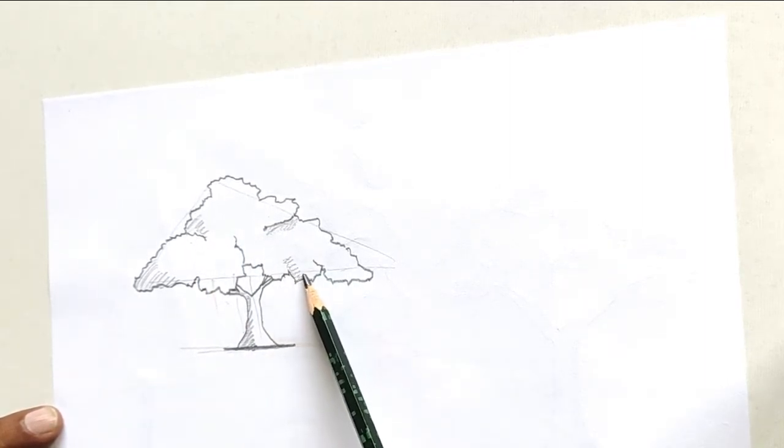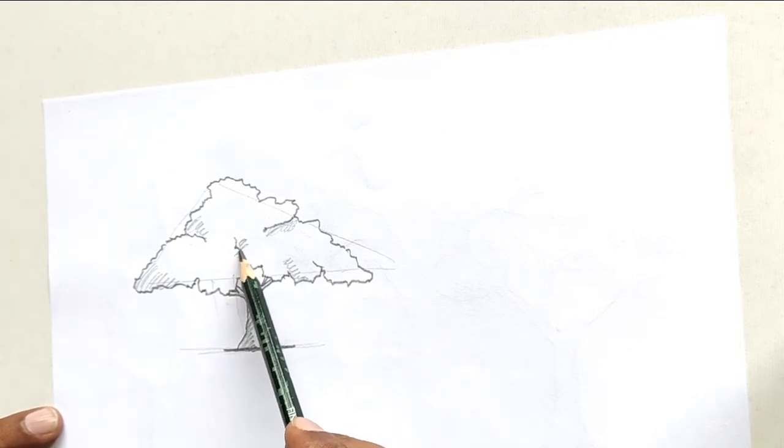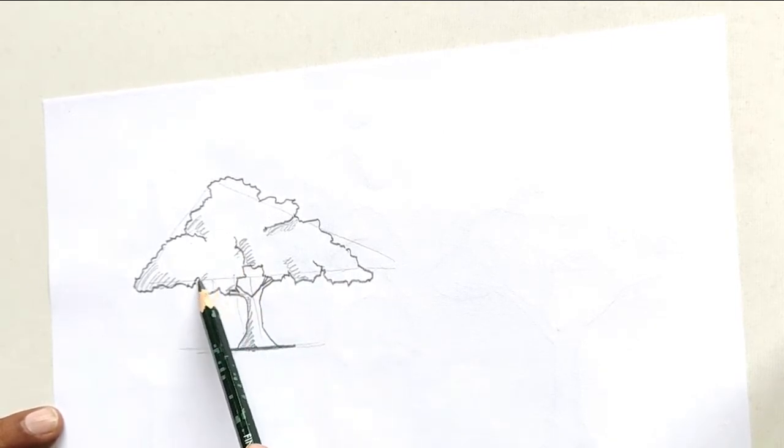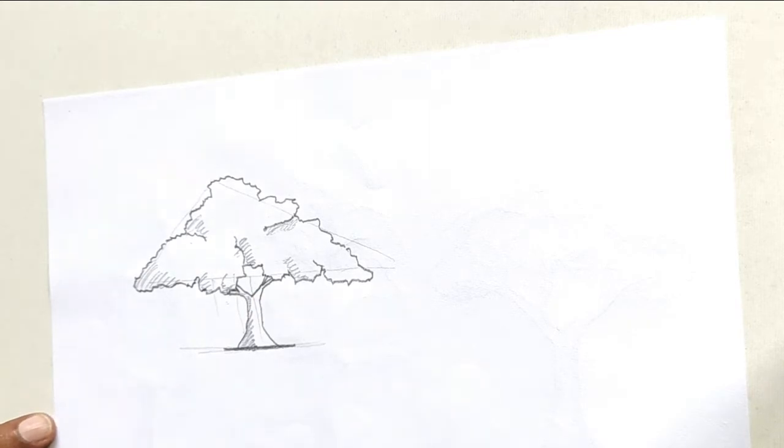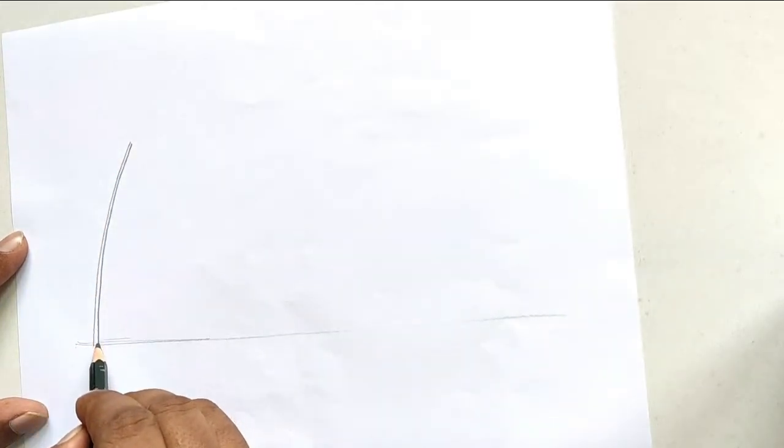And this is the simple tree without much of details inside the leaves, but still it gives a good overall impression of a tree. Now let's see one more tree which is commonly used in most of the sceneries, that is coconut tree. Let's first draw the baseline and draw the trunk of the coconut tree as a long, slender, curvy lines. Generally, the coconut trees have this curved trunk, and the height of the trunk should be much longer compared to the width of the trunk.